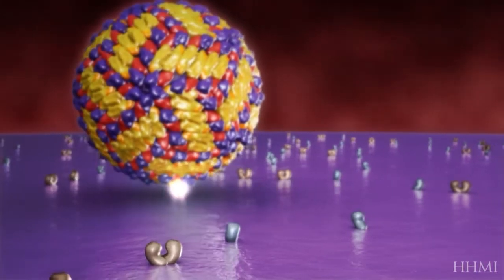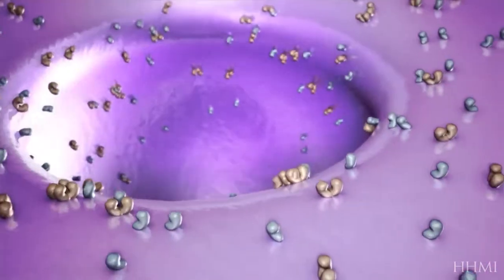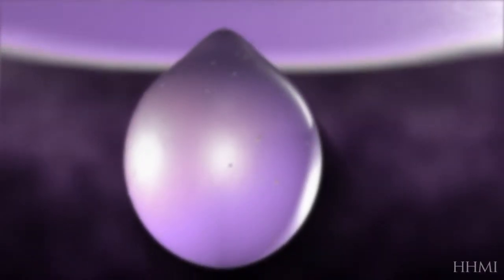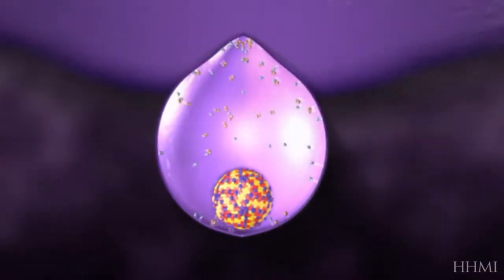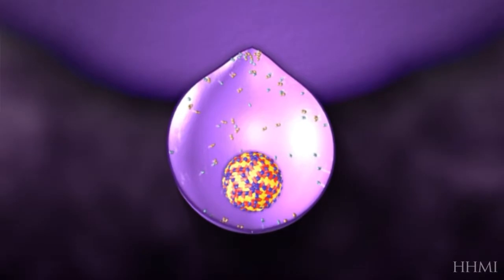The virus's envelope protein binds to the cognate receptor and triggers a cellular process called receptor-mediated endocytosis. The virus is internalized in a bubble-like structure called the endosome. When endosomes form, proton pumps lower the pH of the interior.